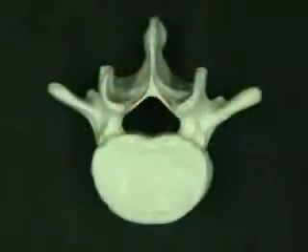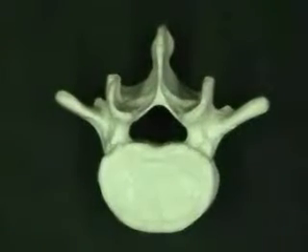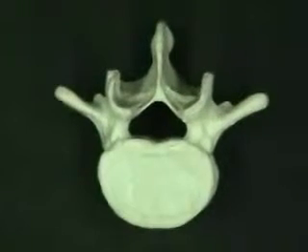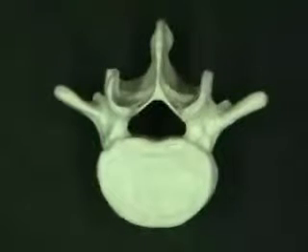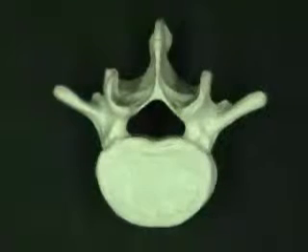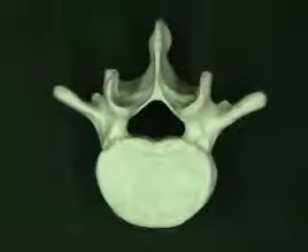In this video, I want to discuss the features of a lumbar vertebra. Lumbar vertebrae do not have transverse foramen, as we saw in the cervical vertebra. They do not have facets for the articulations for ribs. They do have very large vertebral bodies, and that is because of the added weight that they have to support. The further down the vertebral column you go, the more weight you have to support.